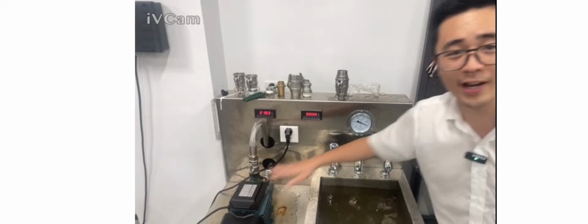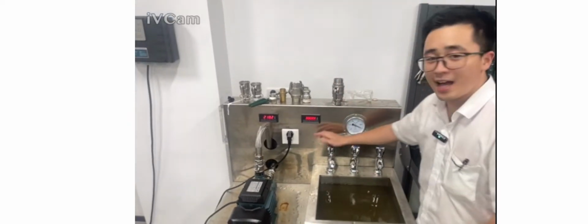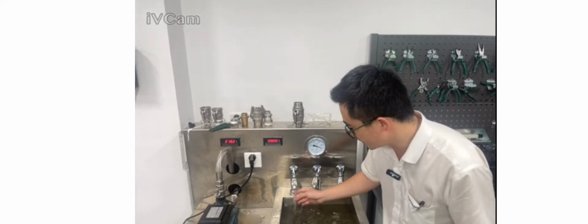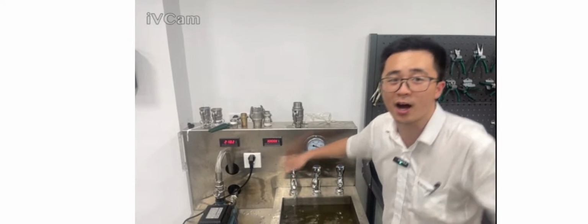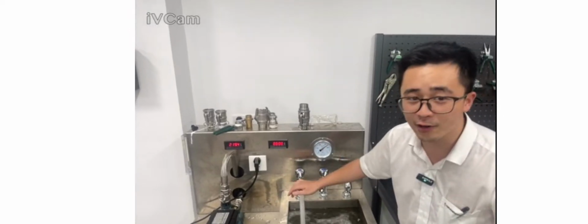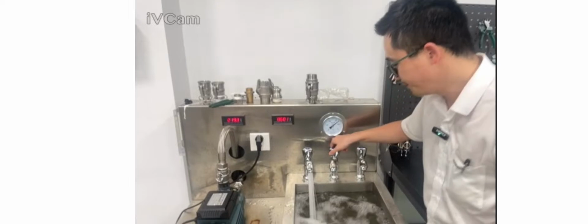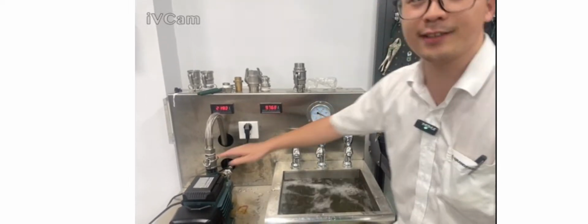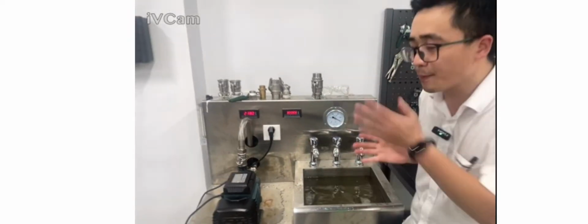Okay, now we can see that from the beginning only a small amount of water could flow out of the pipe. Now we can successfully turn the small water into this high flow and high pressure. And we can see the big difference about our version K2.